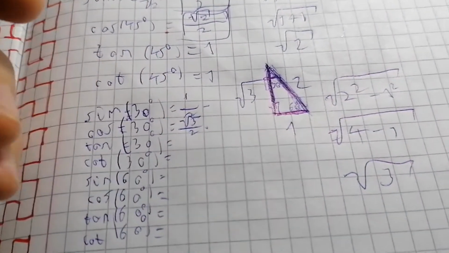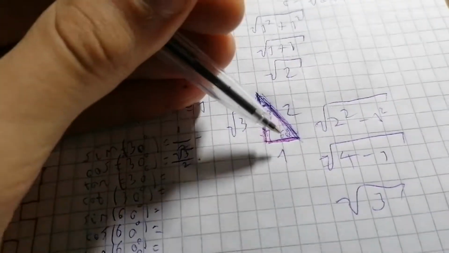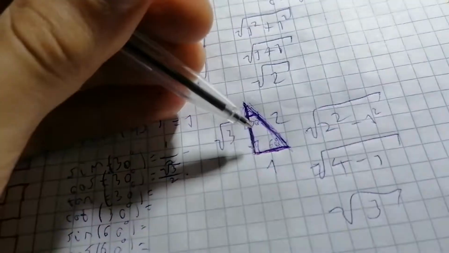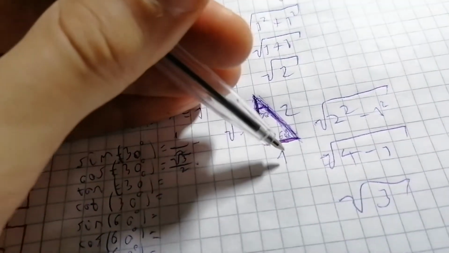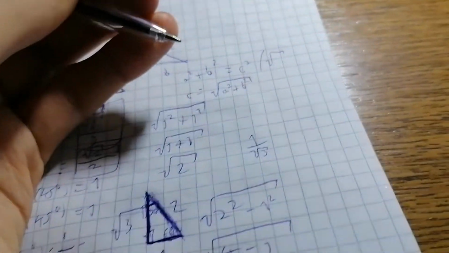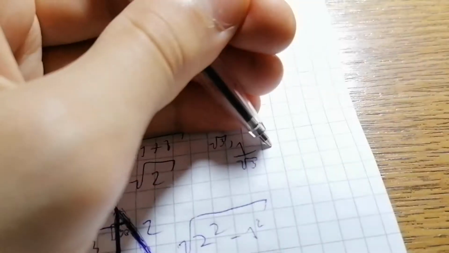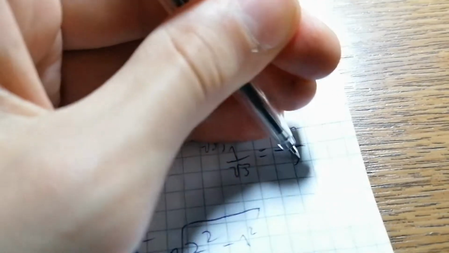So the tangent of 30 degrees is the opposite side over the closest side except for the hypotenuse. That's 1 over the square root of 3. Maybe you want to rationalize that, so we multiply both sides by the square root of 3, and that's the square root of 3 over 3.